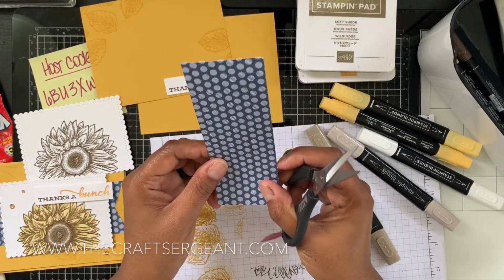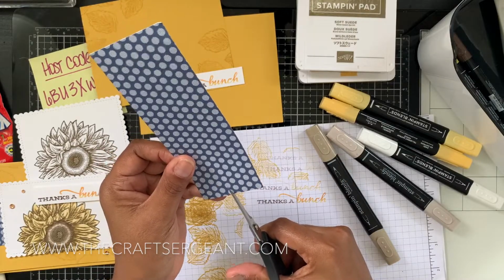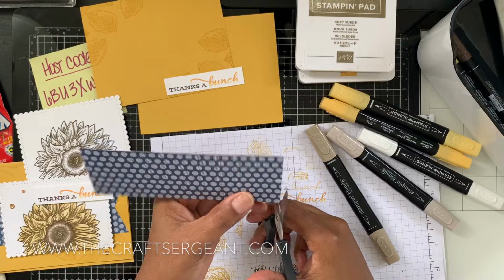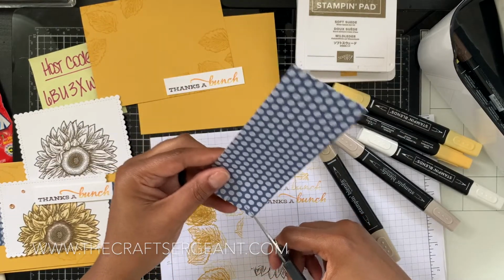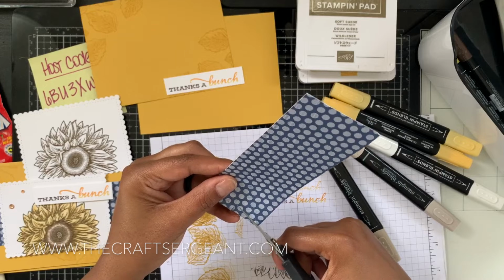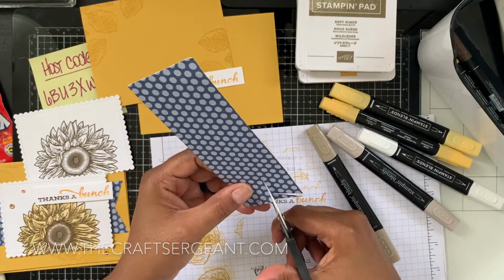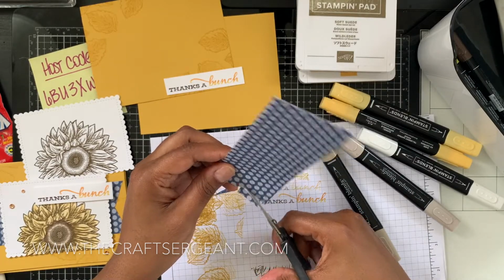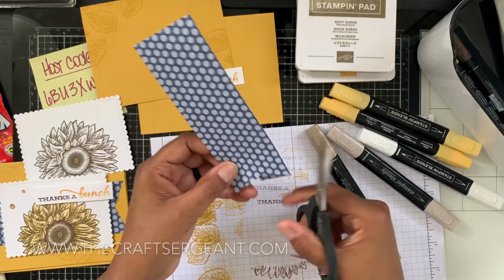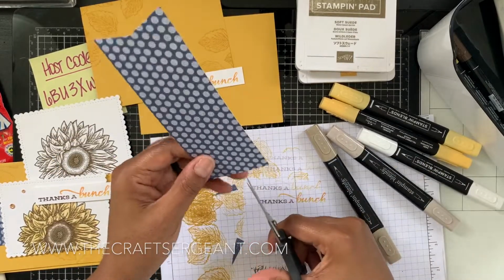But anyways, all right, so now I'm going to go ahead and flag the ends of my Misty Moonlight DSP. And I'm not going to do a really big flag. I suck at flags, by the way. Just so you guys are aware. I can never get them even on both sides, so it'll probably be looking a little wonky. I can never do it.